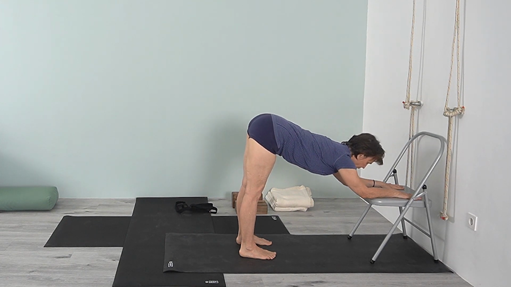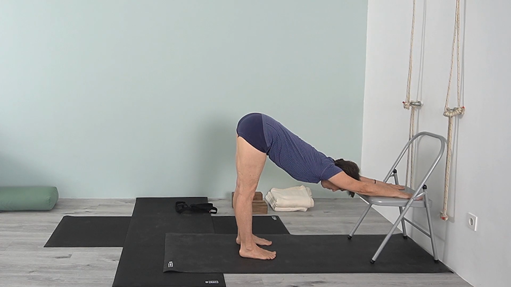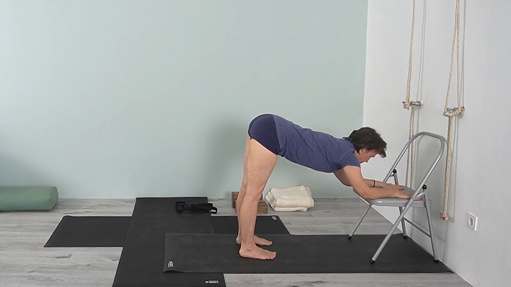And then come back again to that downward dog position with the hands this time pressing downward, lengthen. And then come back.